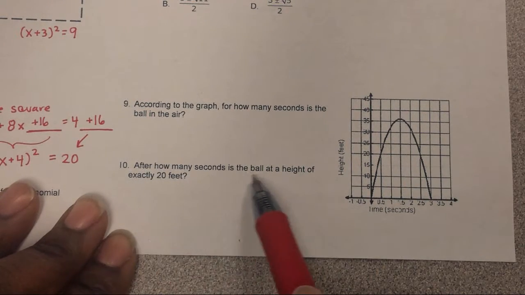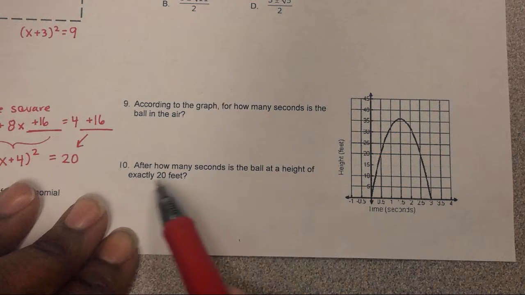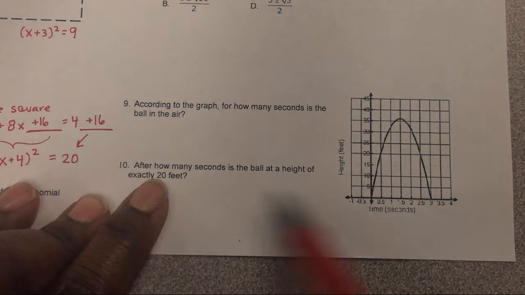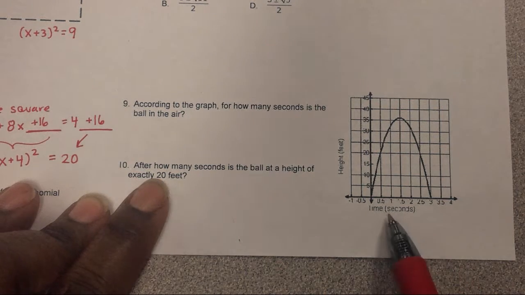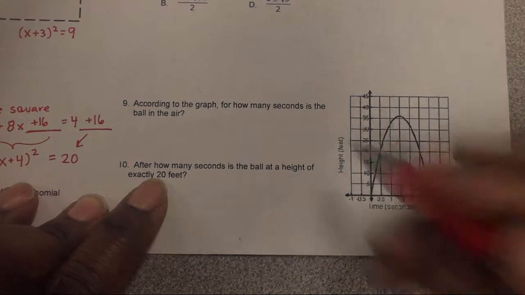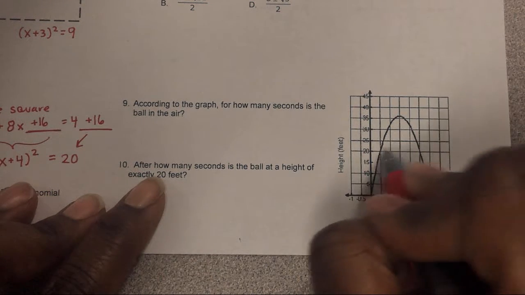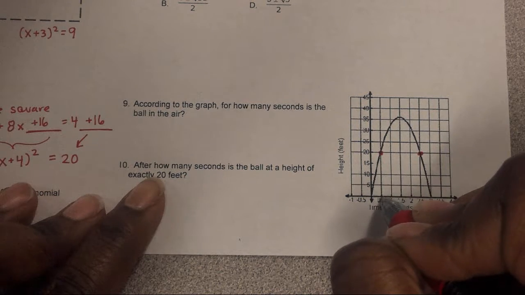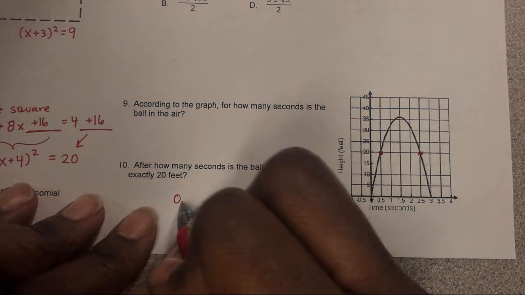After how many seconds is the ball at a height of exactly 20 feet? Now you're looking for 20 feet. Are you going to look down here for 20 feet? No, this is seconds. You need to look over here for feet where it equals 20. And there's actually 2 places where it equals 20. One of them is at how many seconds?